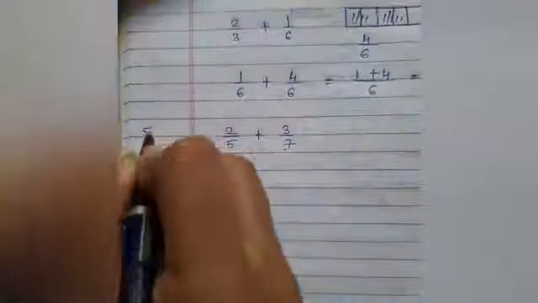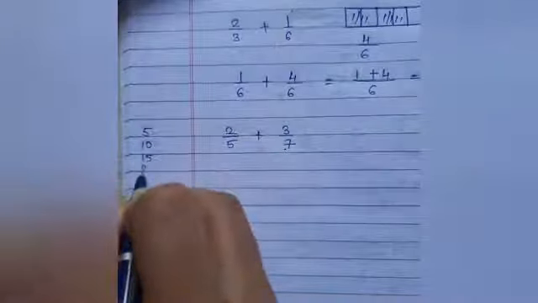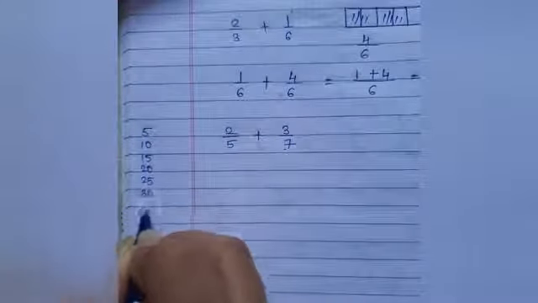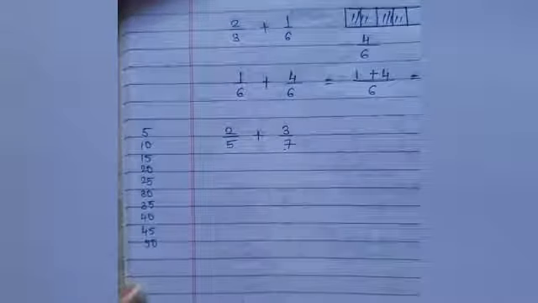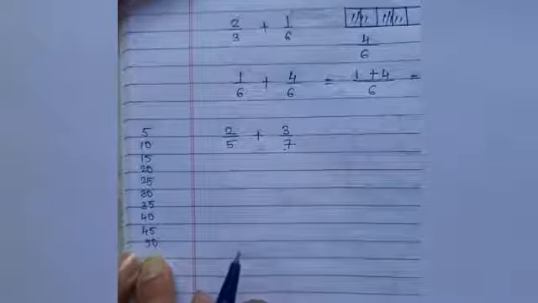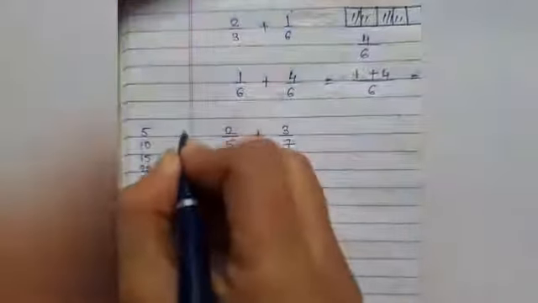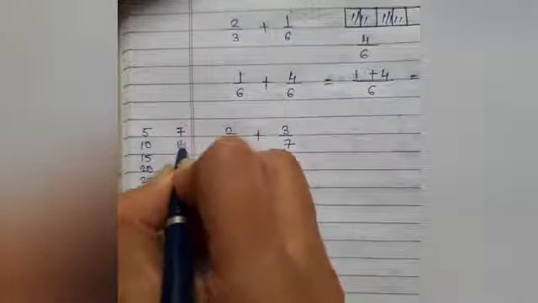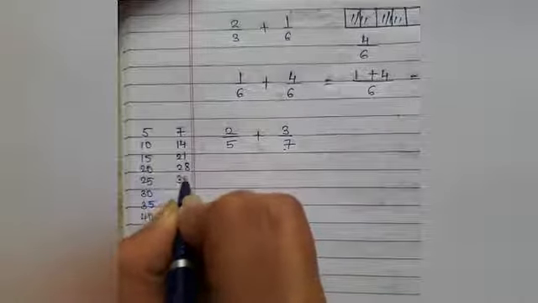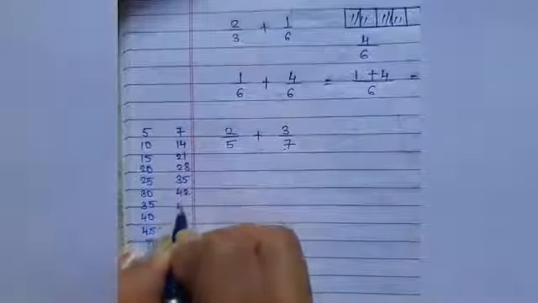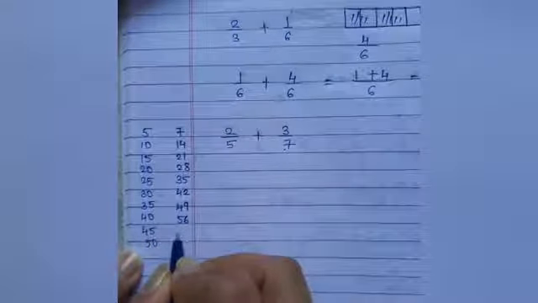So the table of 5 will be written as 5, 10, 15, 20, 25, 30, 35, 40, 45 and 50. This is the table of 5. Now we'll write the table of 7. 7 ones are 7, 14, 21, 28, 35, 42, 49, 56, 63 and 70.